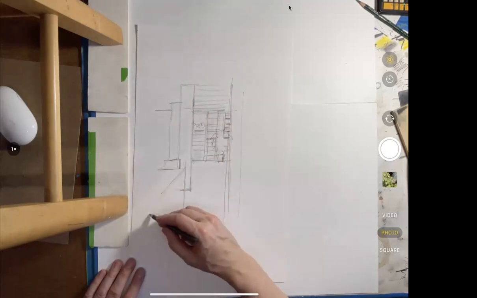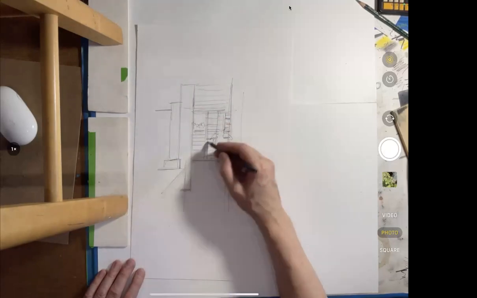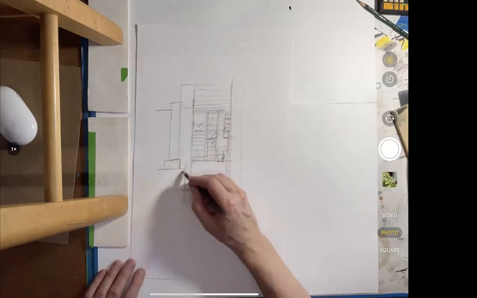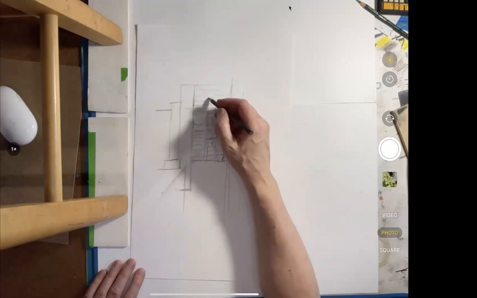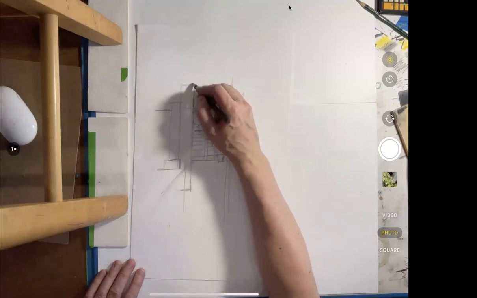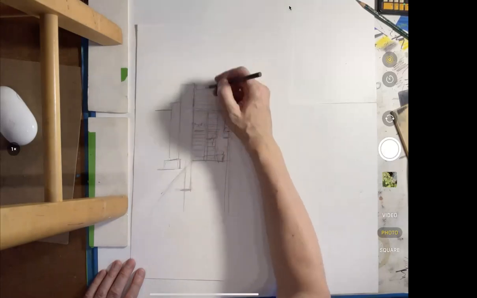Now, if I were to try to find a vanishing point, if I take the edge of the table, the top of this column, I can see this column and the ceiling. There's this track lighting.